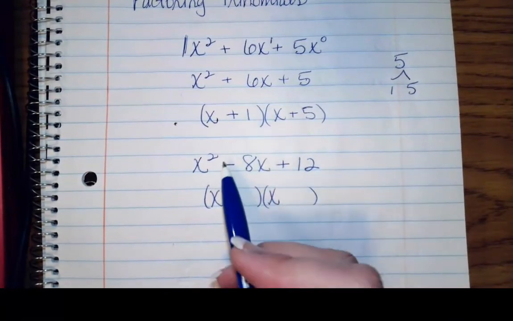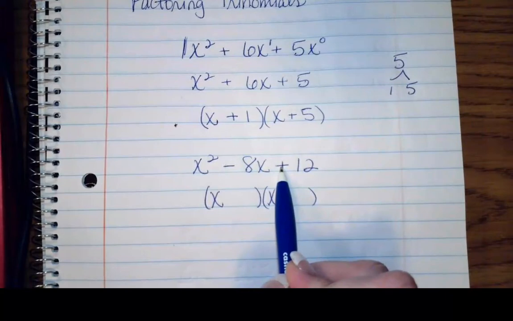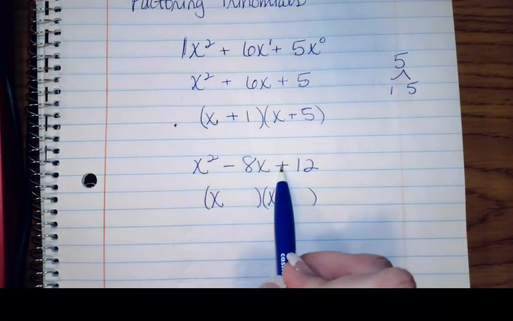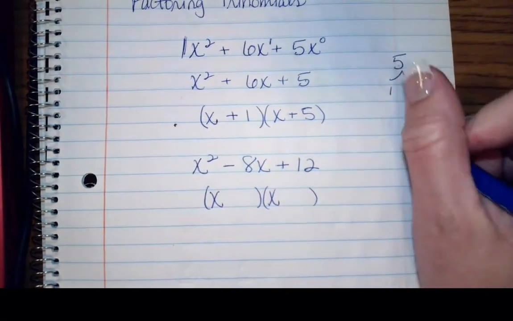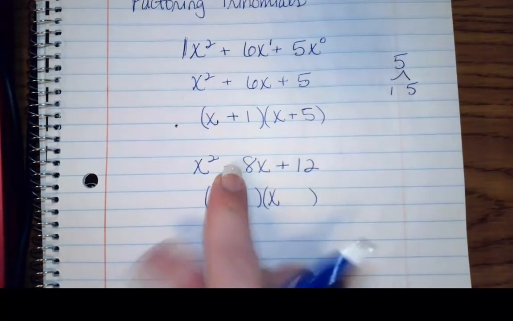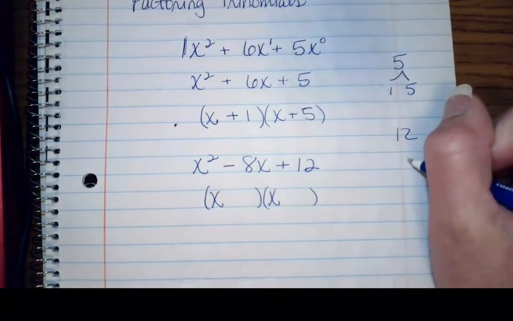Okay, so there's a little secret message in here. If they're multiplying to a positive 12, you know that their signs have to be the same, because a positive times a positive is positive, and a negative times a negative is positive. So I know my factors are both going to have to be negative because I'm trying to add up to a negative. So what are my options?